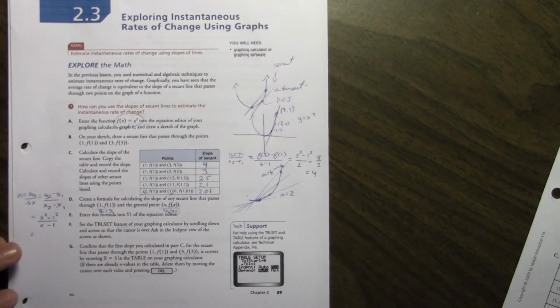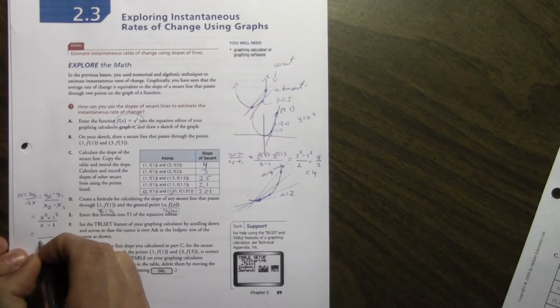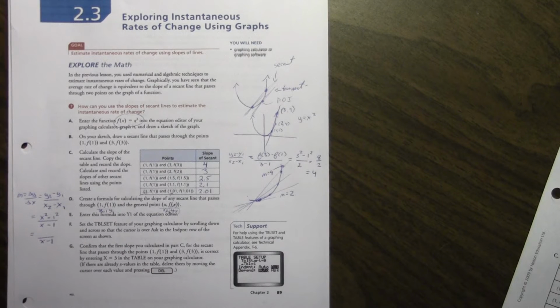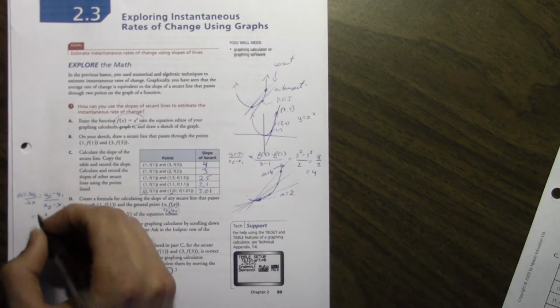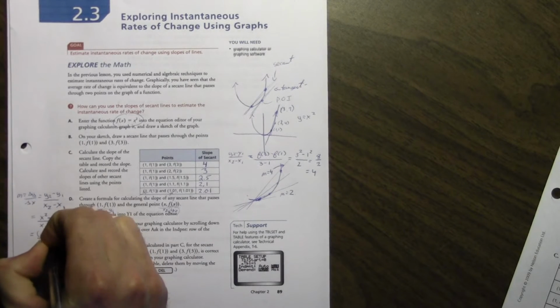Who knows how to factor this numerator? Can't do much with the denominator, but the numerator you guys should recognize. David, you recognize what's happening here? Did you see what I'm talking about? David, what do you notice? This is called a difference of? Can someone help him out? Yeah, Joseph? X minus 1 and x plus 1. Good. So he factored it, right? Because it's a difference of squares.